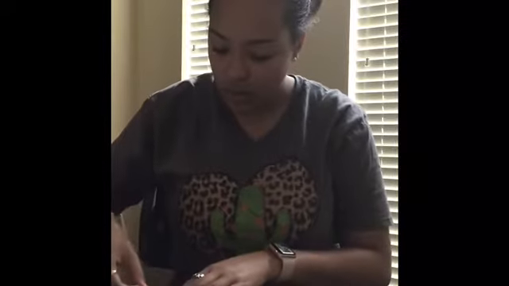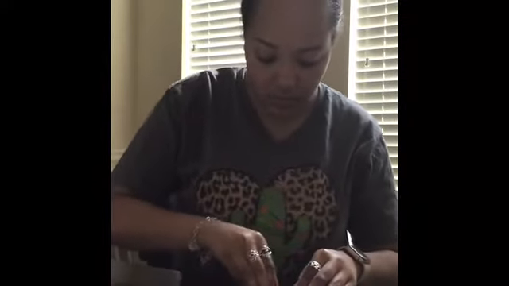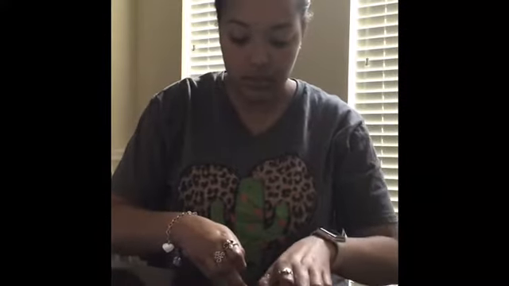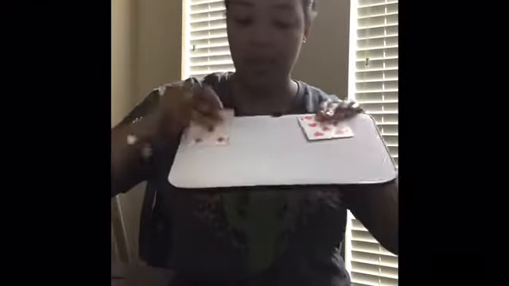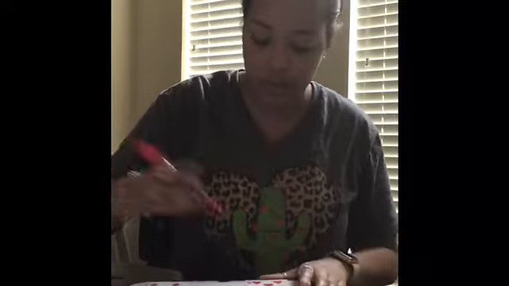So I'm going to take my 8 and my 5. And I'm going to make sure that the alligator is eating the larger number. Well, the larger portion, right?